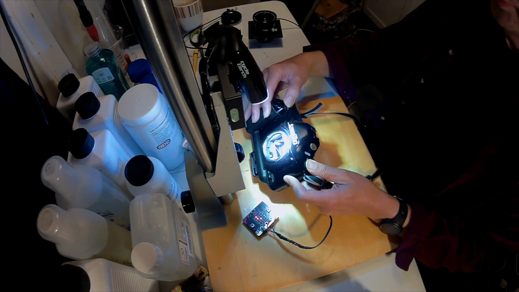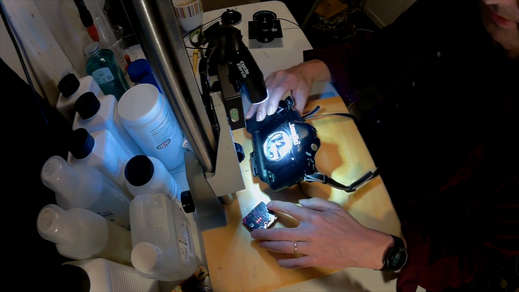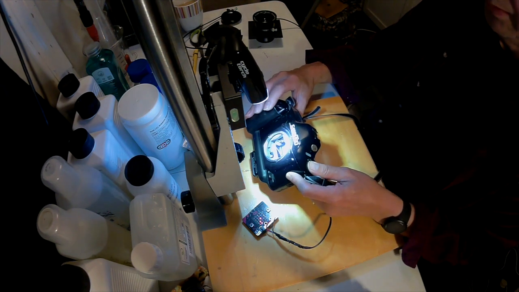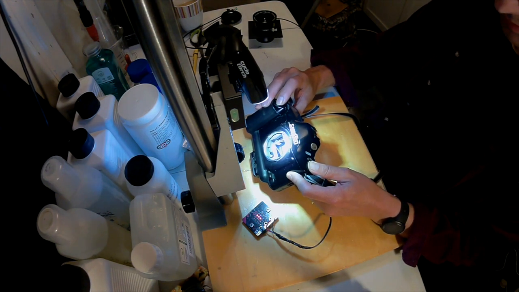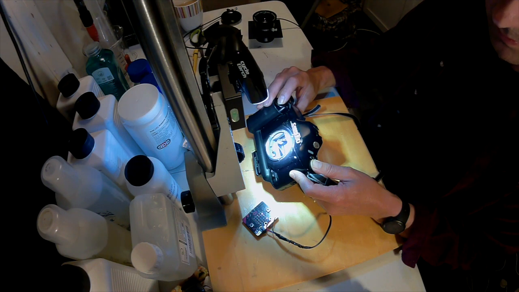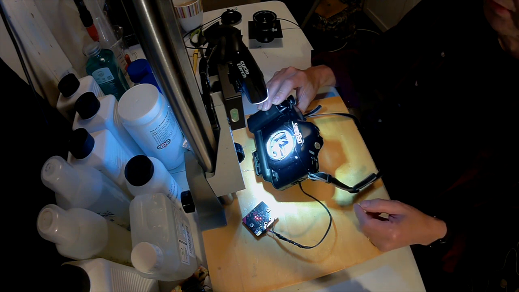Now, consistency is also important, so I'll set it back to 30th of a second on the camera. If I press the right hand button, it clears the memory on the card. And what I'll do is do several exposures on a 30th. So that's 5 exposures at a 30th of a second.